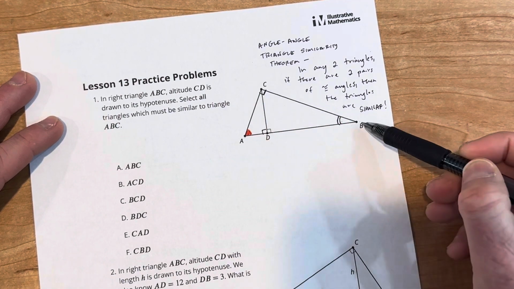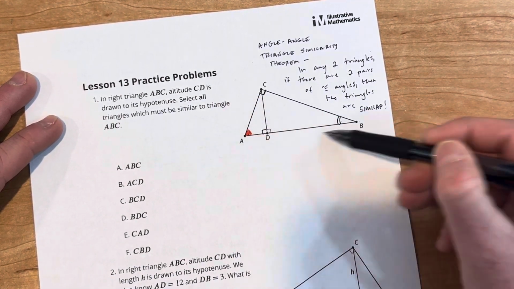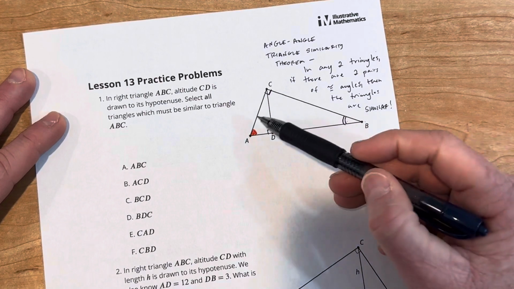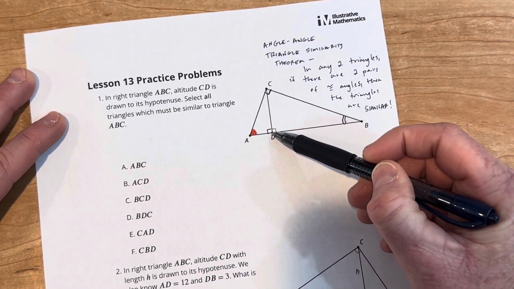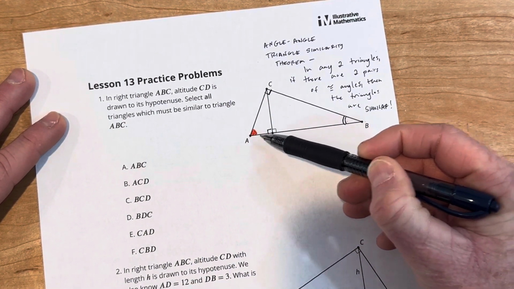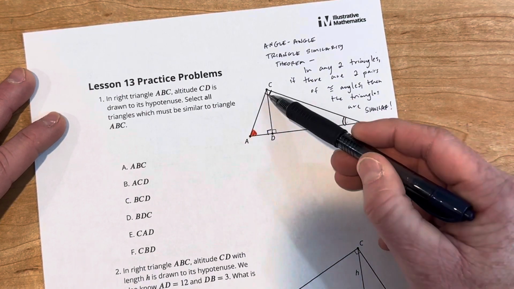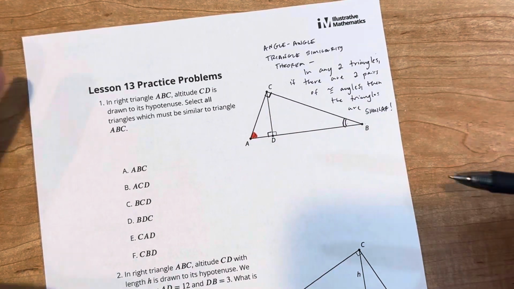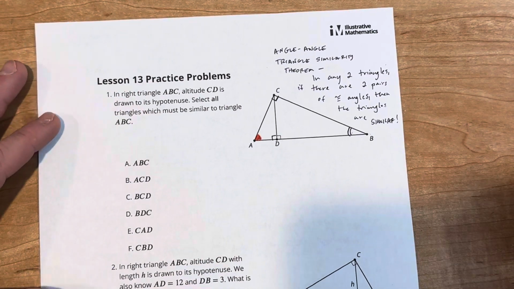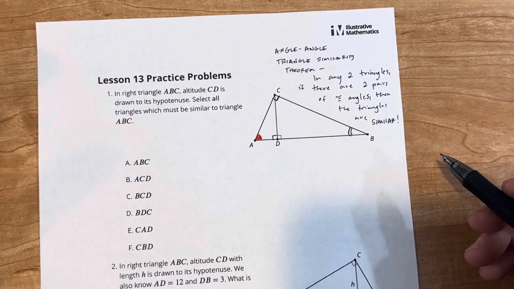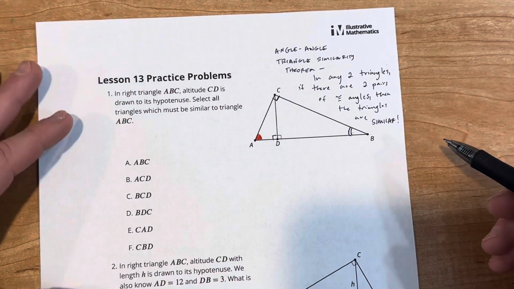So CDB is going to be similar to the bigger one. That also means that ACD has the 90 and the red, and the bigger one has the 90 and the red. So those two are similar. So pretty much all the triangles are similar, so you just got to nail them.